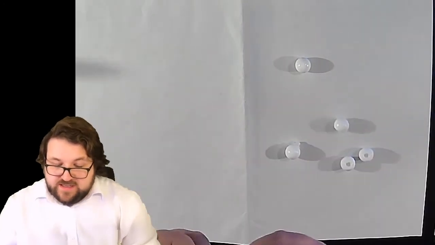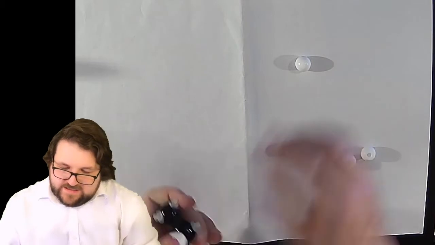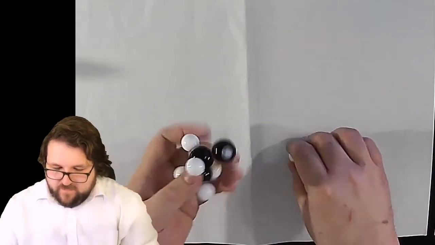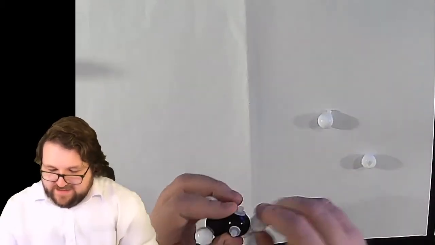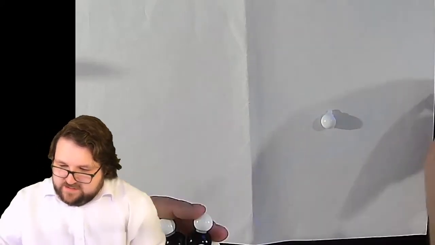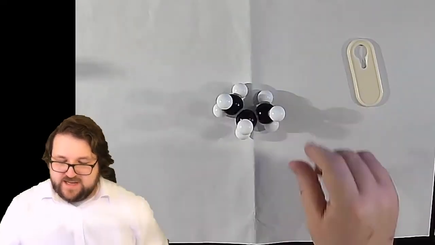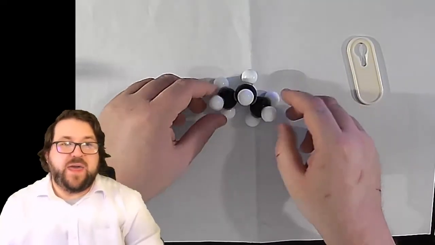So I put all this together like this. Yep. Aha, that's where that bond went. So last one. Ooh. Let's take that off and put that one on. Ta-da! So that is propane there.